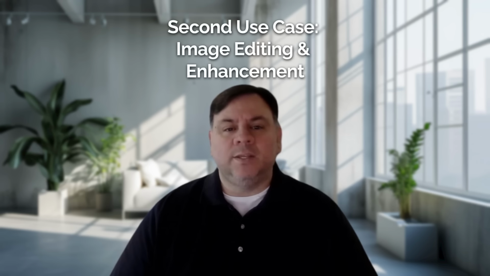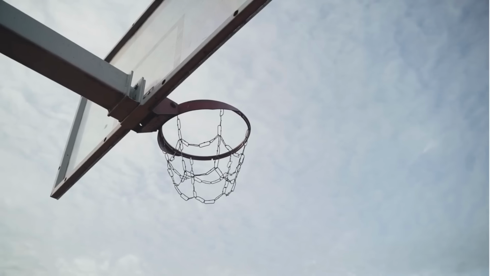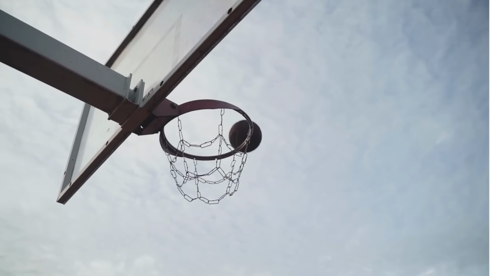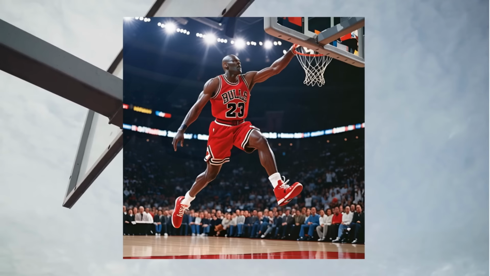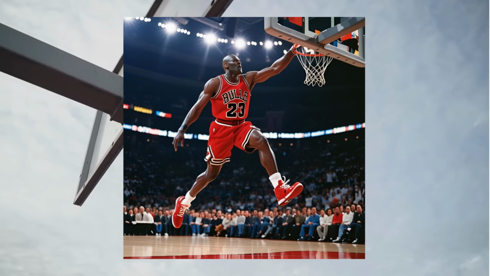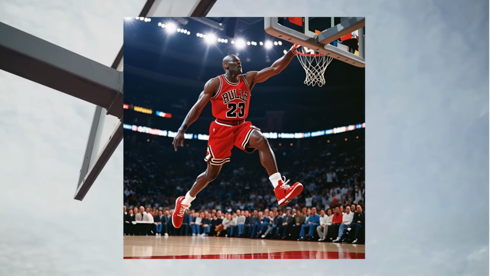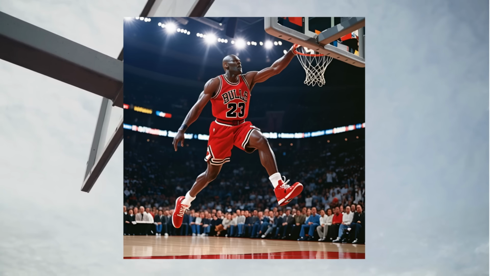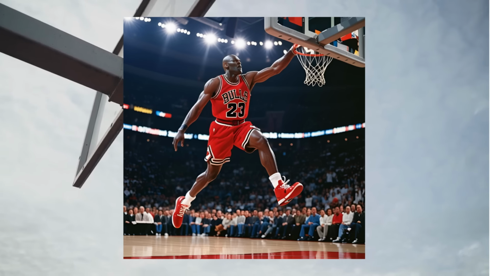The second use case that we will look at is image editing and enhancement. For this use case, I had the image generator create a photo of Michael Jordan playing basketball. I just wanted a simple photo to start off with so that the generator would be able to get used to what I am looking for. I think that it looks pretty good so far with the character and the overall atmosphere for the photo.